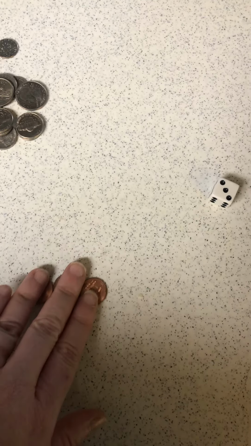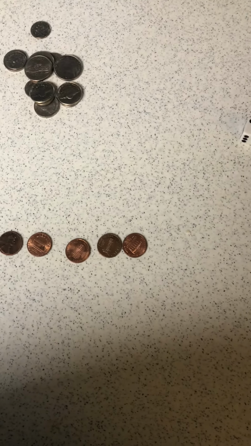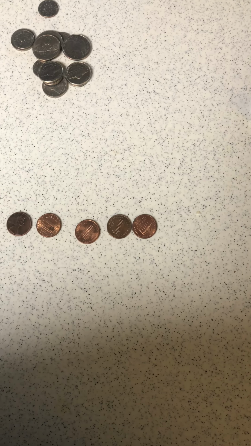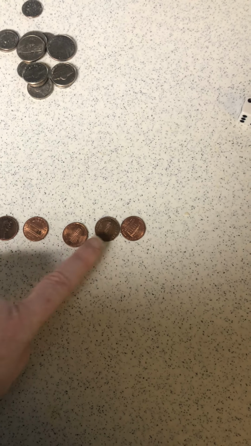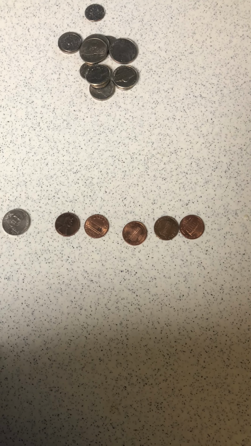Let's see what I'm rolling. I rolled a 3. So that means I need to have 3 pennies. So I'm going to take 3 pennies from the pile. Now let's see how much money I have. I have 5, 6, 7, 8, 9, 10. Ooh, I have 10 cents.